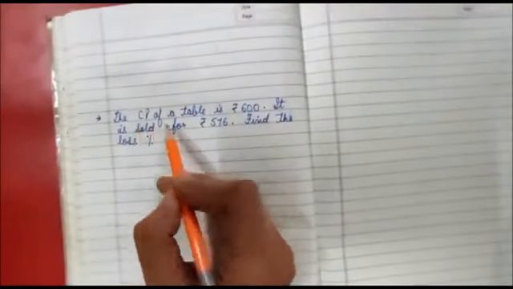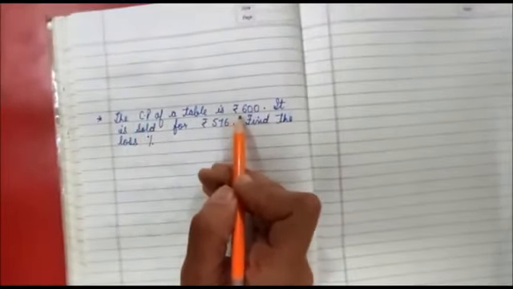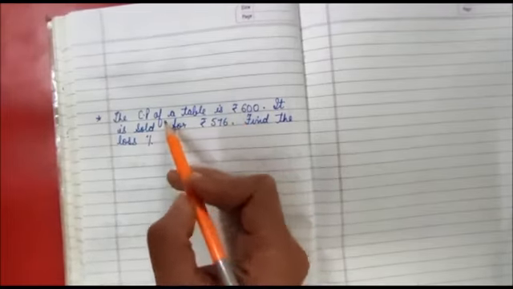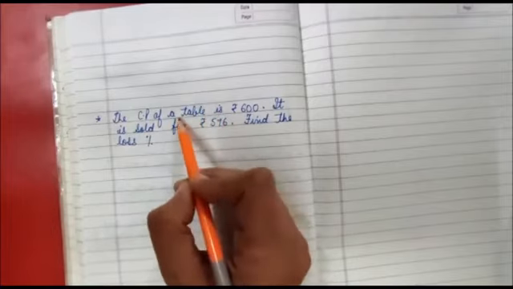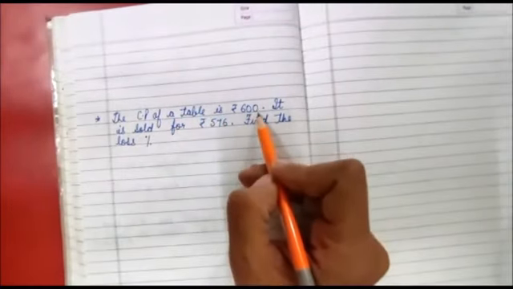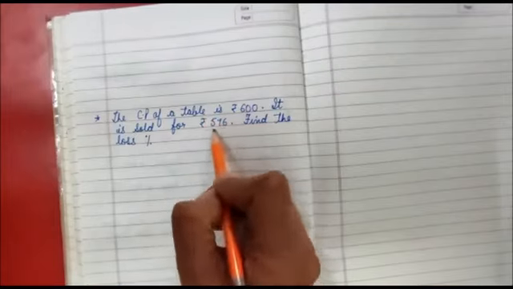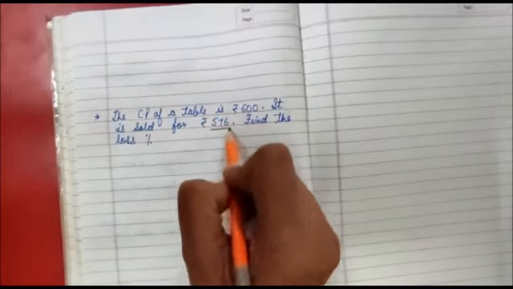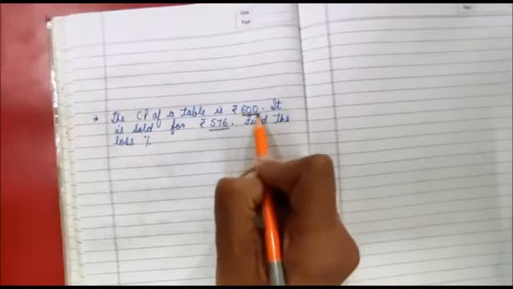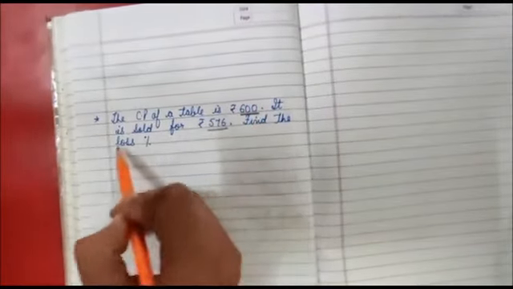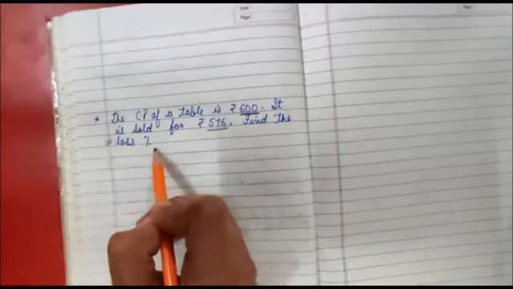Now we have the cost price of a table. So it means there is a shop of furniture. There are different things related to the furniture. So the cost price of one of the table which is there in the shop is rupees 600 and it is sold at a lesser price. You can see the selling price is less, the cost price was more. So it means we are having a loss here and we have been told to calculate loss percent.